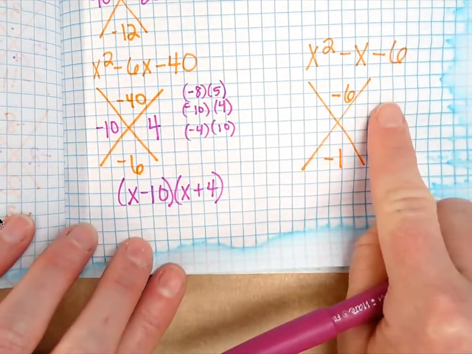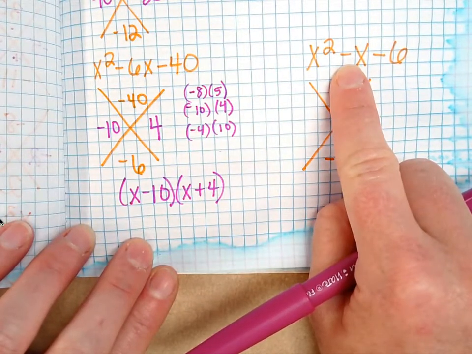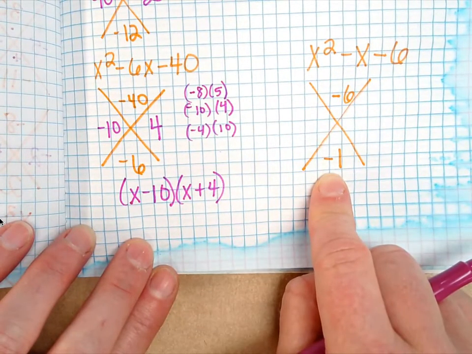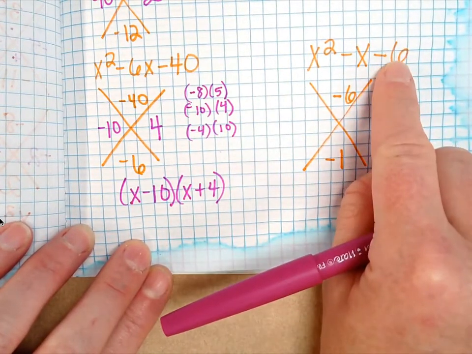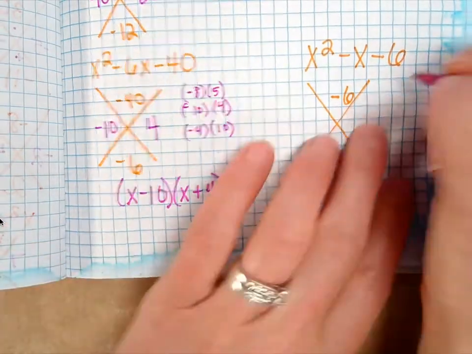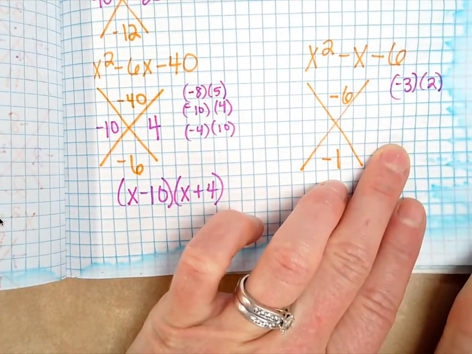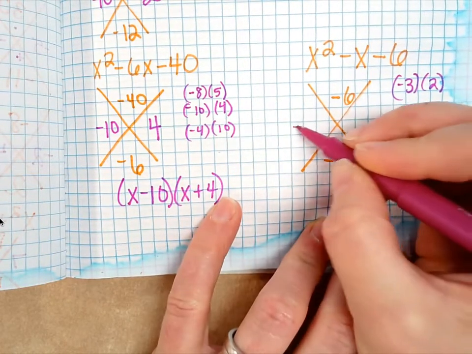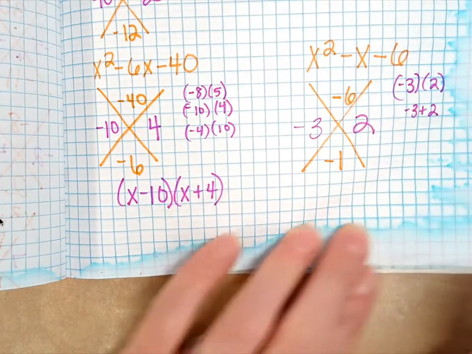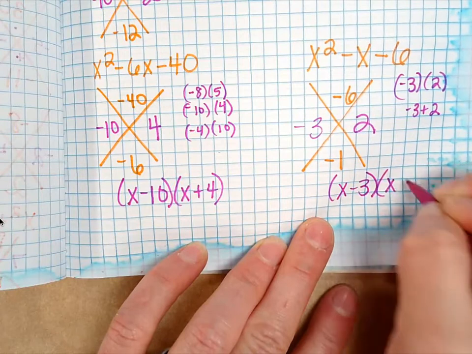Okay, the last problem. That middle term doesn't have anything but a negative, so that means it's a negative 1. So we want numbers that multiply to get negative 6. Okay? Negative 3, positive 2. Negative 3 plus 2. That works. So x minus 3, x plus 2.